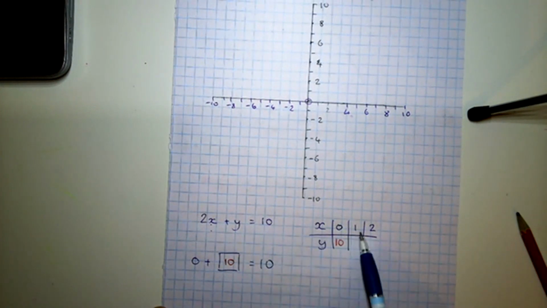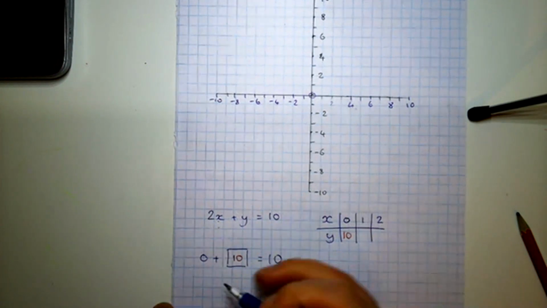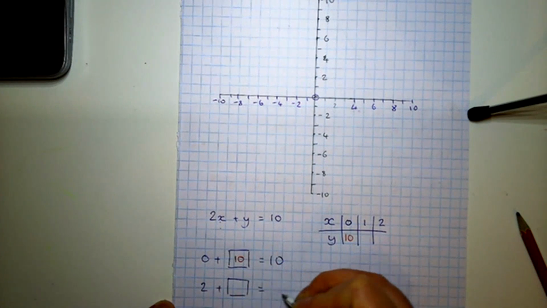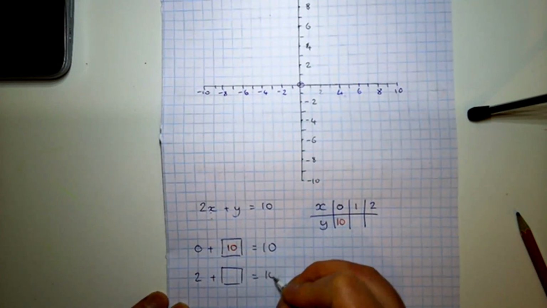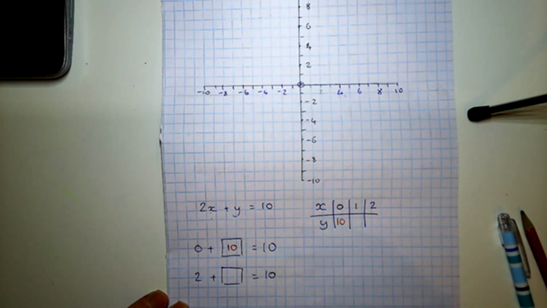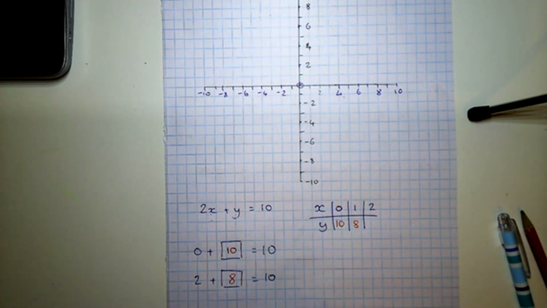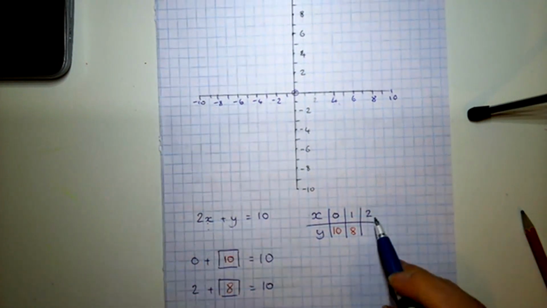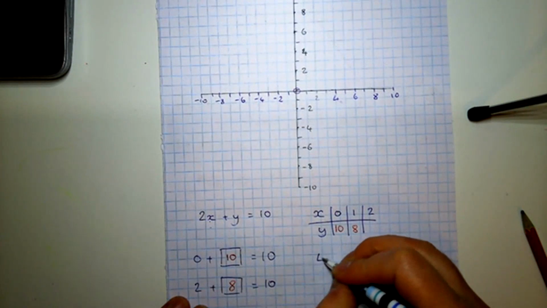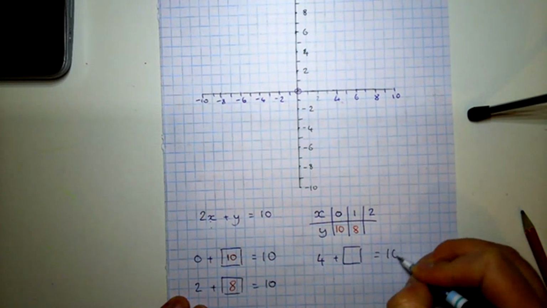So x is 1. This is twice 1, which means this is 2. 2 plus something equals 10. It's got to be 8. And one more. This is x. This is twice x, which means it's going to be twice 2, 4, plus something, 10.